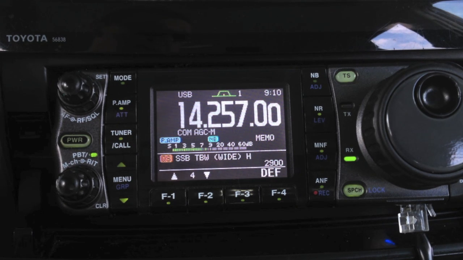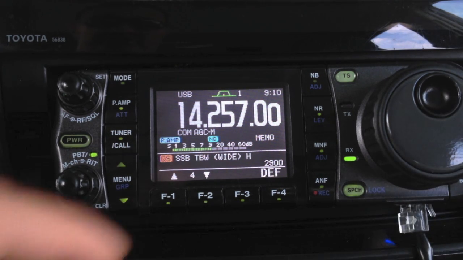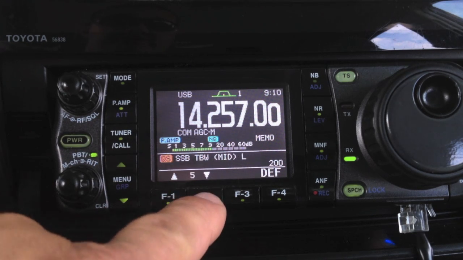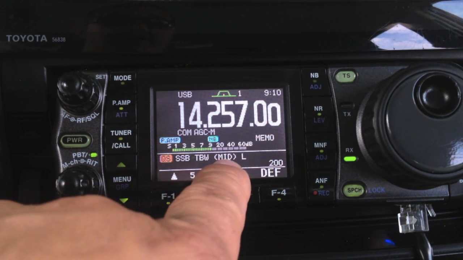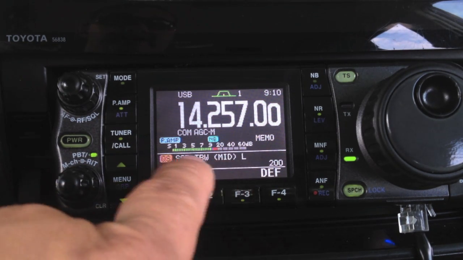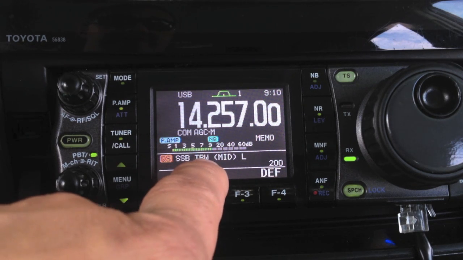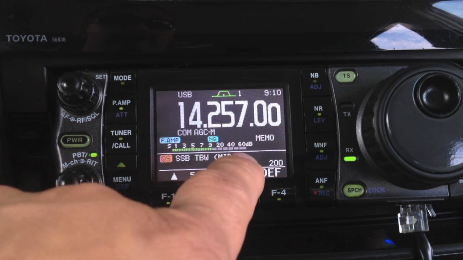You get the best treble sound out of it, and no matter what filter anyone's using, whether it be 3K, 2.9, 2.8, 2.7, they're going to hear your full treble response. So it's really just best to adjust it to 2900. Now we're going to go down to the mid-range. As you can see, the high changed to mid. Same thing: sideband, transmit bandwidth, mid-range, low frequency response.